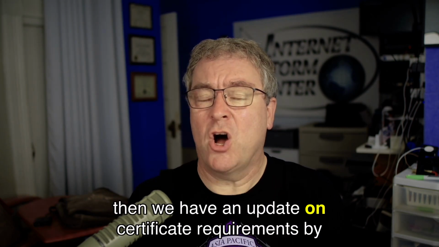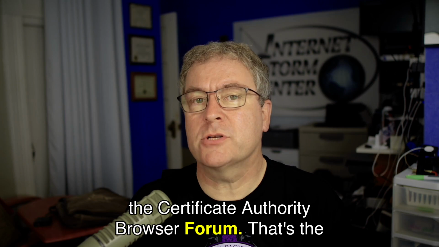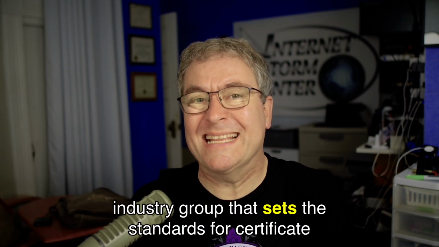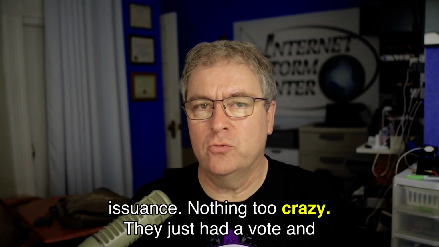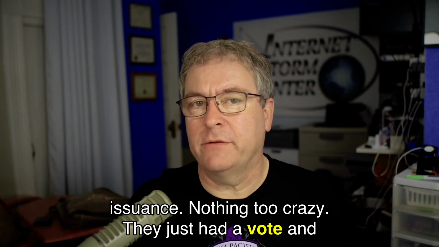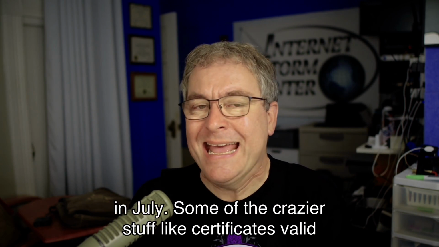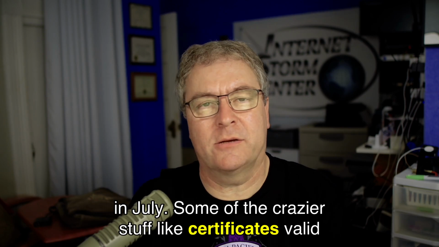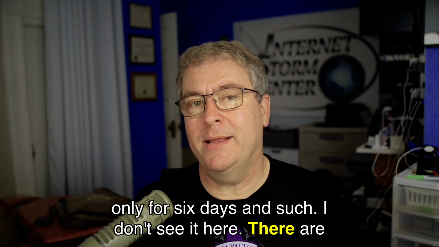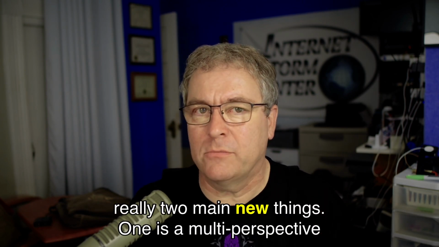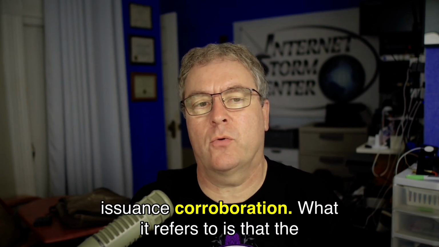And then we have an update on certificate requirements by the Certificate Authority Browser Forum. That's the industry group that sets the standards for certificate issuance. Nothing too crazy. They just had a vote and approved these proposals. They're going to be effective in July. Some of the crazier stuff like certificates valid only for 6 days and such, I don't see it here. There are really two main new things. One is multi-perspective issuance corroboration.